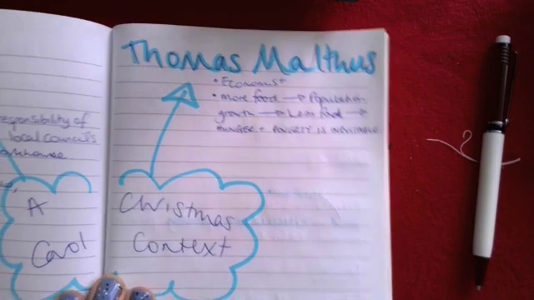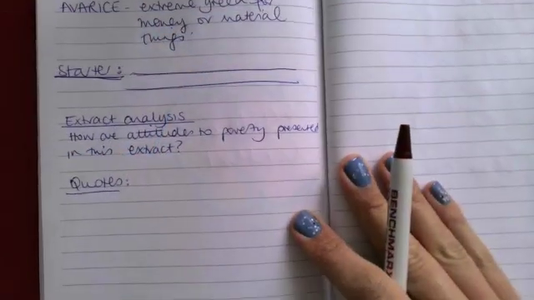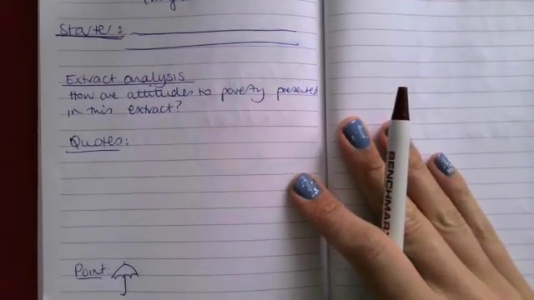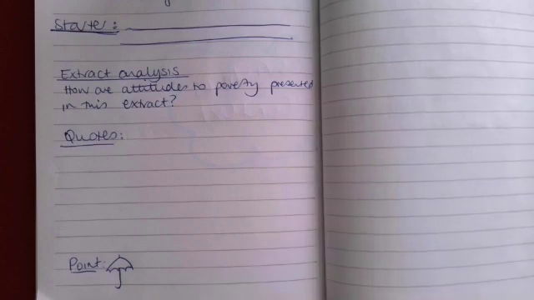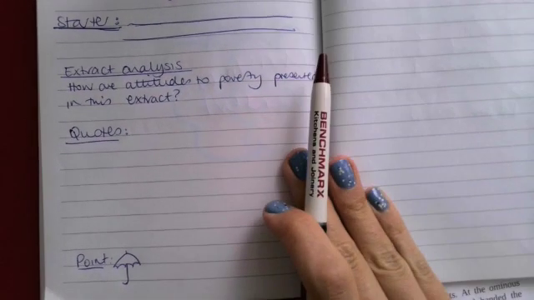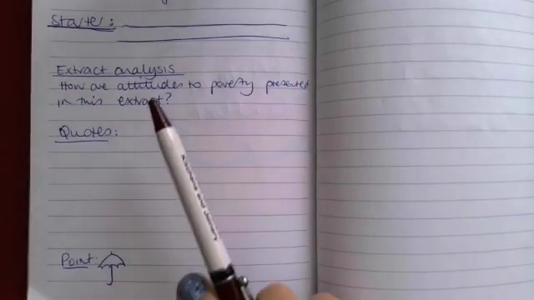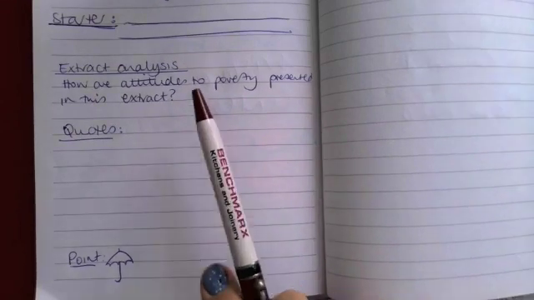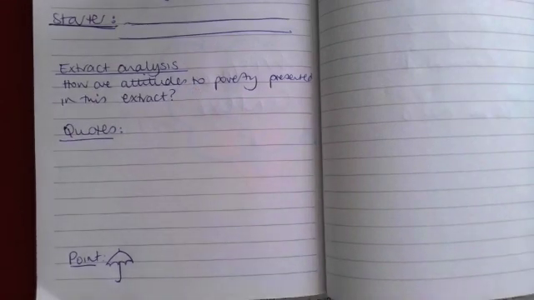Okay, so back to today's. You've been asked to analyse an extract from yesterday's reading. So the first instruction on the PowerPoint is to highlight the keywords in the question. So I suggest you copy down this question in your book so that you can highlight the keywords with me.